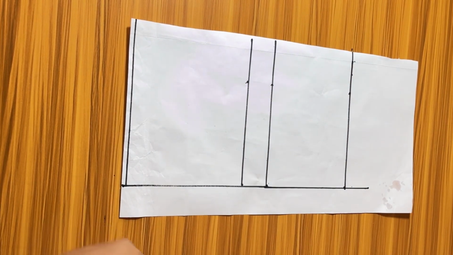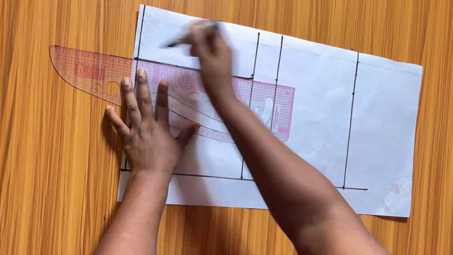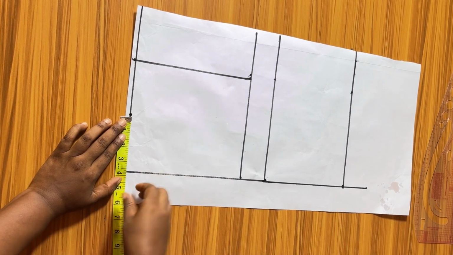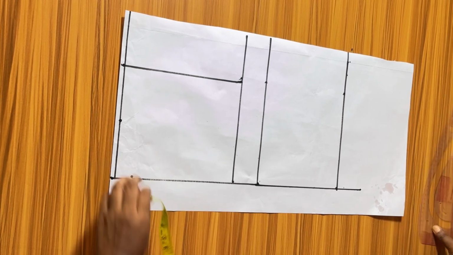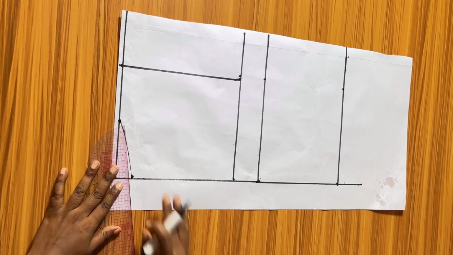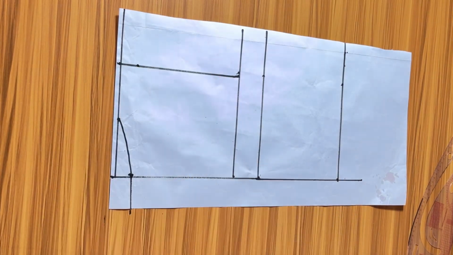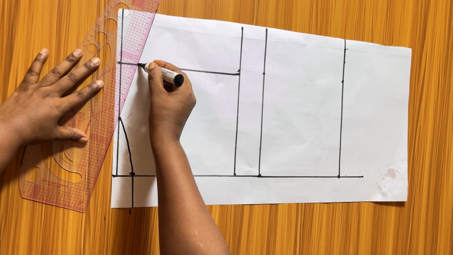Now I'm going to mark my shoulder measurement divided by 2, and I'll draw a straight line across. And after that, I'm going to mark my neck width. And for my neck depth, I'm going to mark 1 inch. And after that, I went ahead to connect my point. I also extended it to my zipper line. For the shoulder slope, I came down by 1 inch. Then I connected it to the neck width.